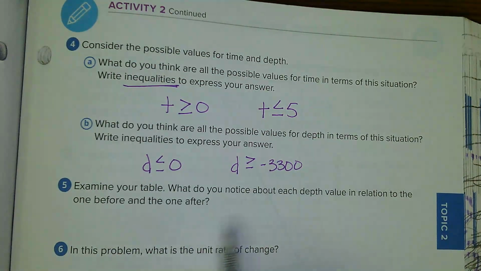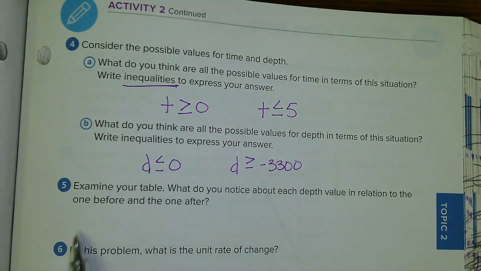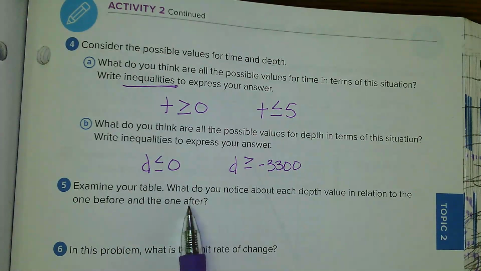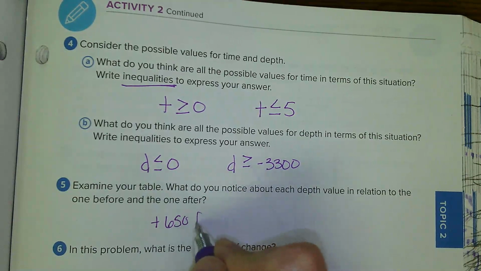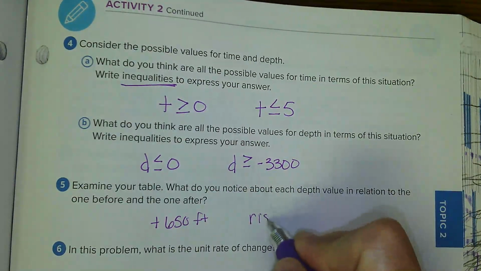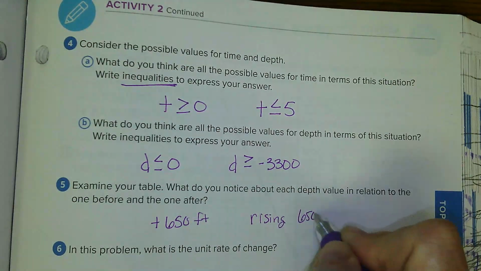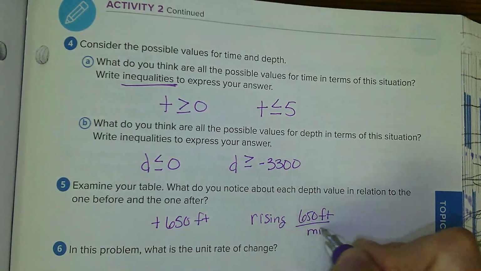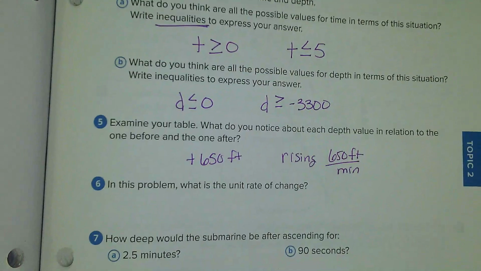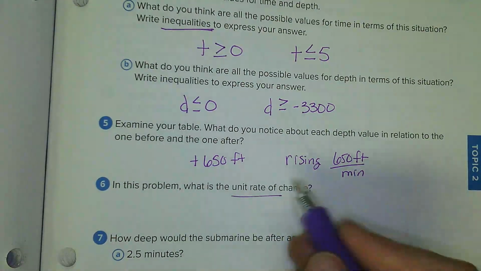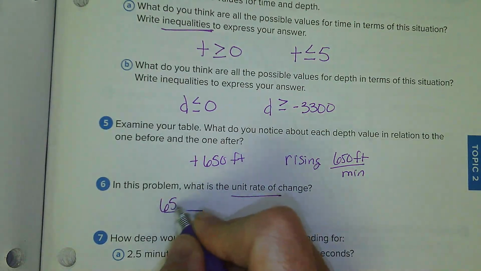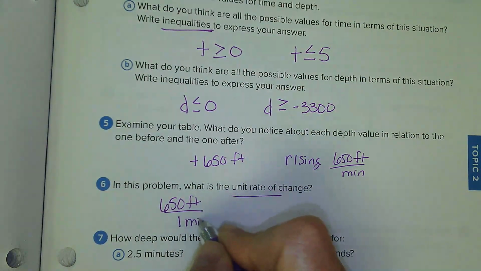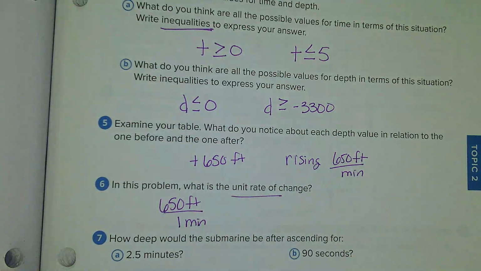And then what do you notice about the depth in relation to each table after 1 minute before and 1 minute after? I want to notice that after each one, our answer is going to increase 650 feet because we are rising 650 feet every minute that passes. So when it says what's the unit rate, I want to write a unit rate that is something over 1, so we're talking about 650 feet over 1 minute. Remember, a rate is always written as a fraction.